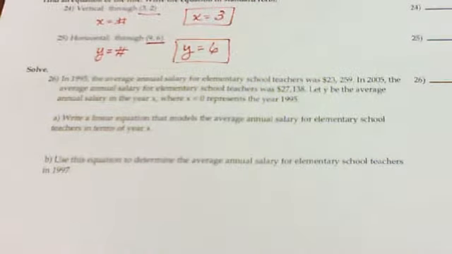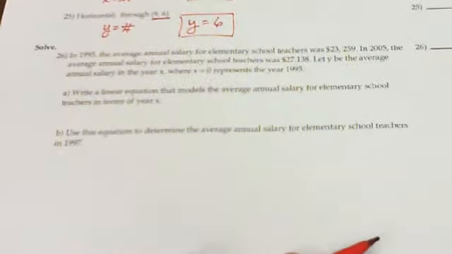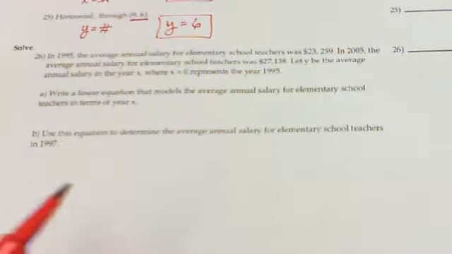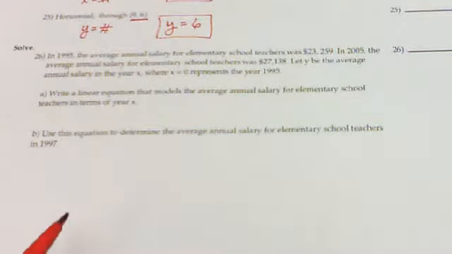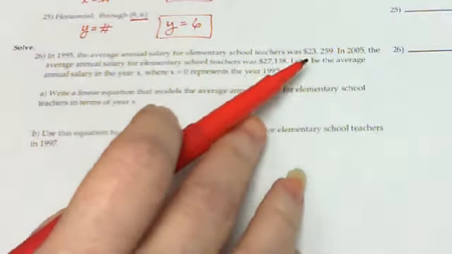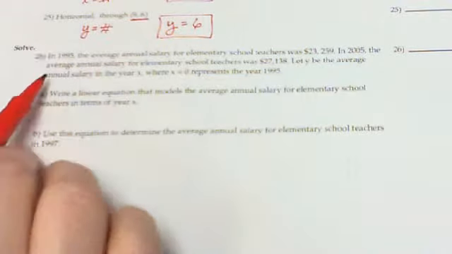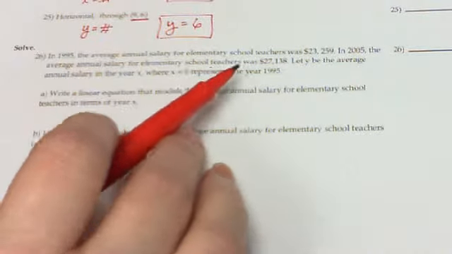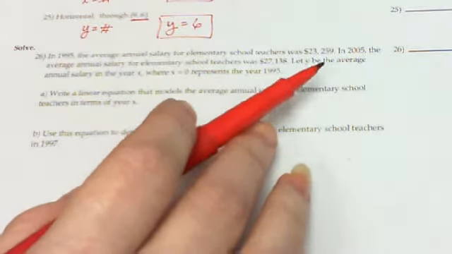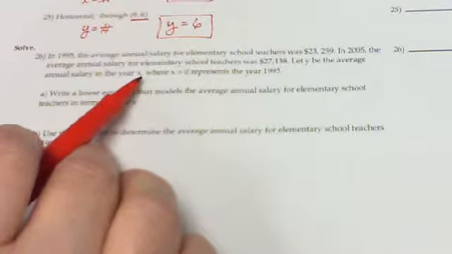Problem number 26 is sort of like problem number 23 was. In problem number 26, they give you a whole lot of information, but it's not nearly as bad as you think it is. It says in 1995, the average annual salary for elementary school teachers was $23,259. In 2005, the average annual salary for elementary school teachers was $27,138. Let Y be the average annual salary in the year X.